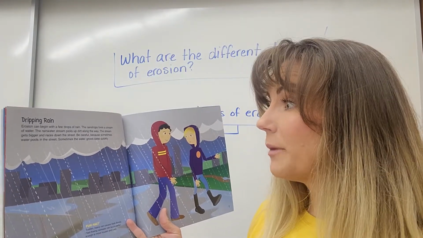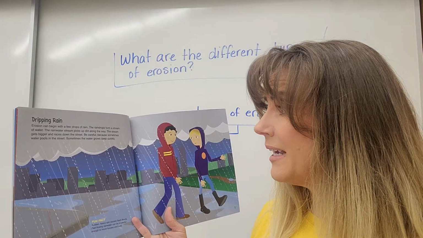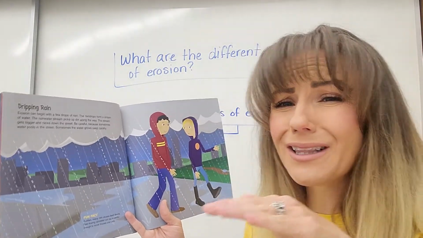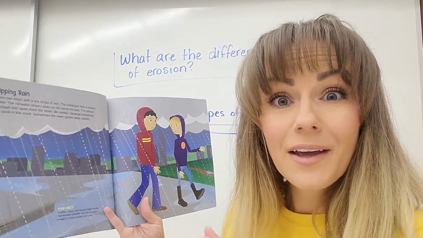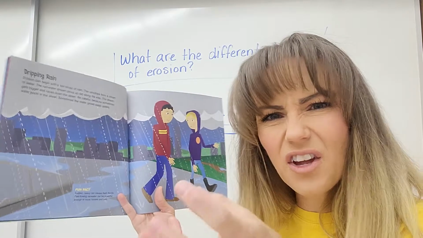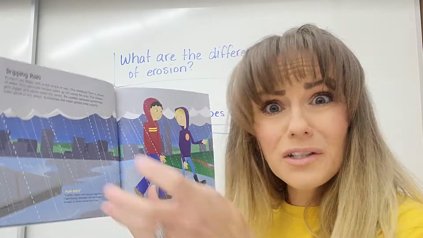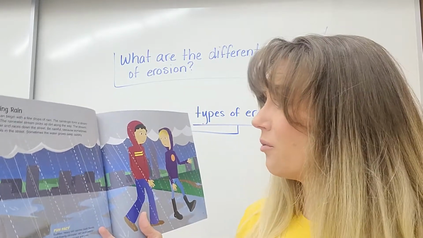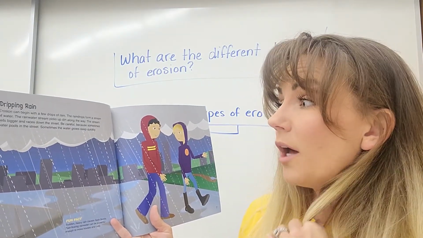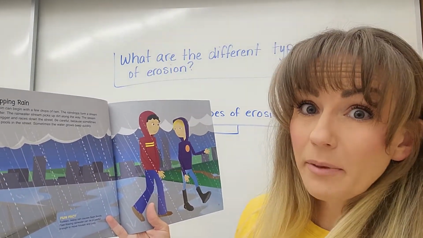The raindrops form a stream of water. The rainwater stream picks up dirt along the way. So as it's flowing down the road or down through the dirt, it picks up other pieces of either the ground or the dirt, whatever it's flowing through. Be careful, because sometimes water pools in the street. Sometimes the water grows deep quickly.